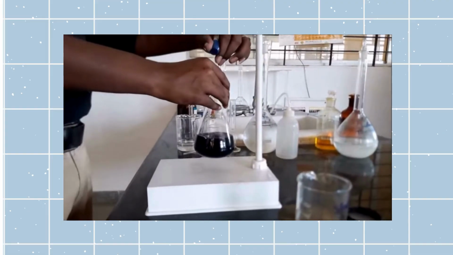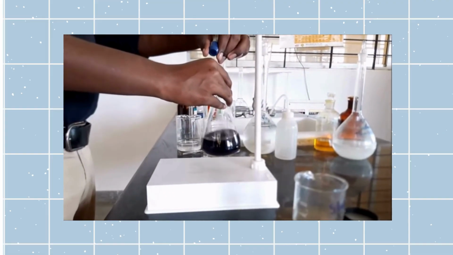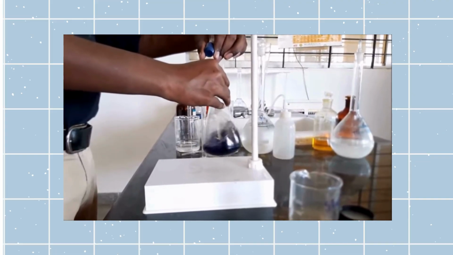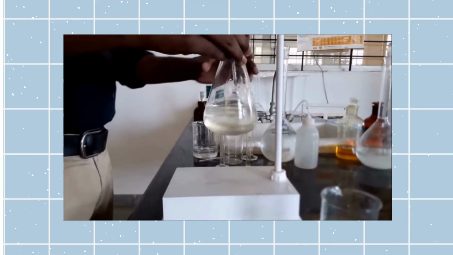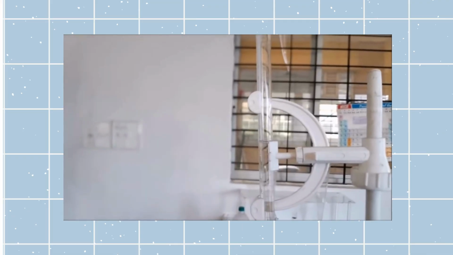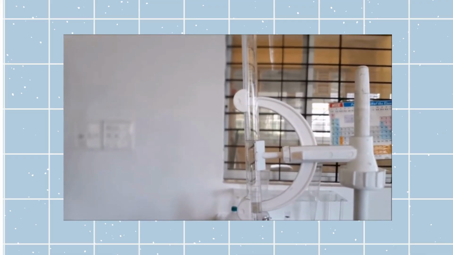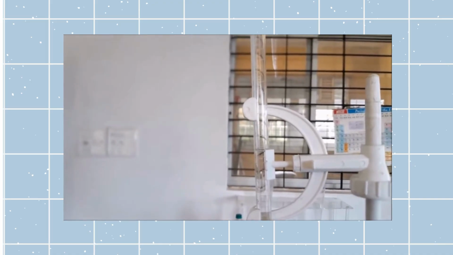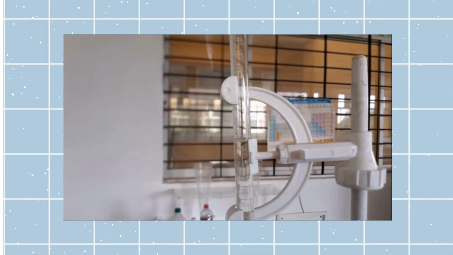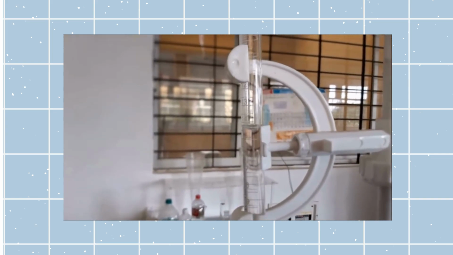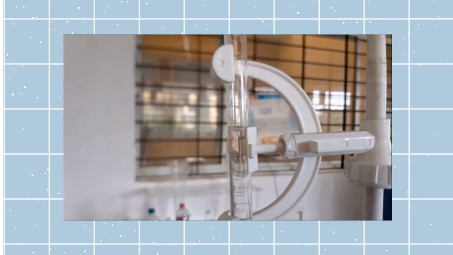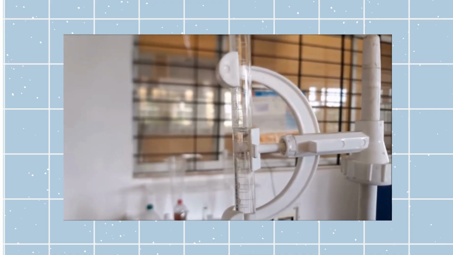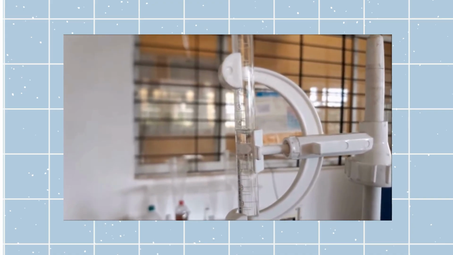Now again, this is being titrated against sodium thiosulfate solution, until the blue color disappears or fades out. Note down the burette reading for the calculation of the amount of residual chlorine present in the sample. Repeat the same procedure for the blank solution. Note down the burette readings for the blank solution, where the blank solution is distilled water. Then deduct the blank reading from the actual sample reading in order to get the residual chlorine value.